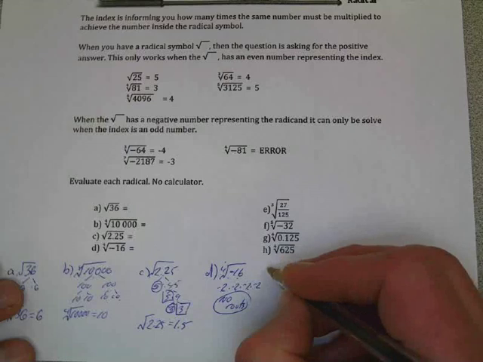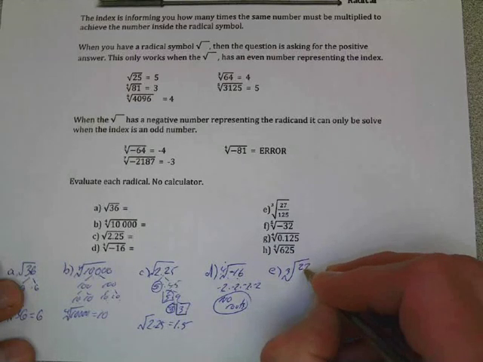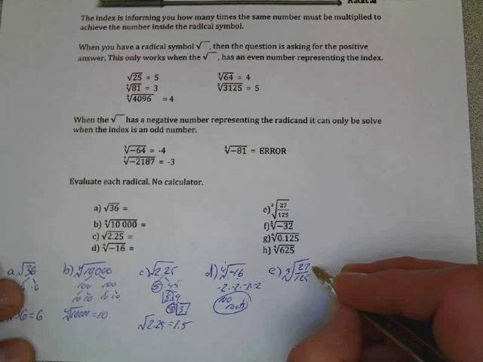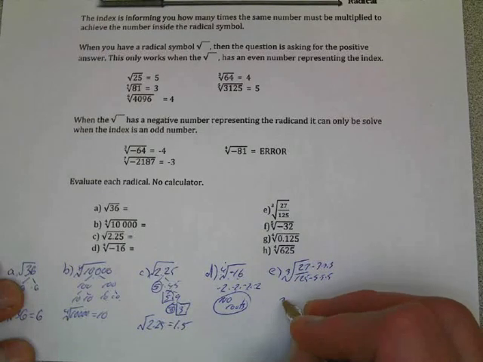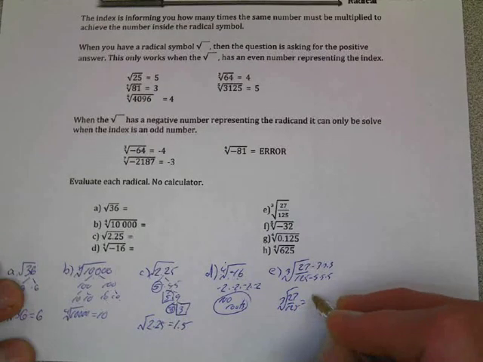And then E, the cube root of 27 over 125. So once again, what numbers give me 27? There's 3 of them. I know it's 3 times 3 times 3. 125 is 5 times 5 times 5, so the cube root of 27 over 125 is equal to 3 over 5.